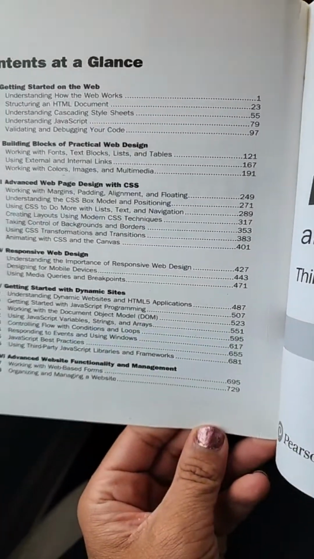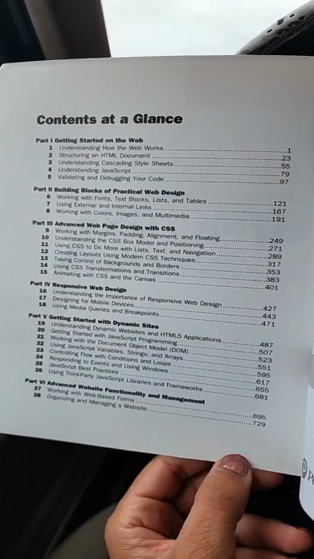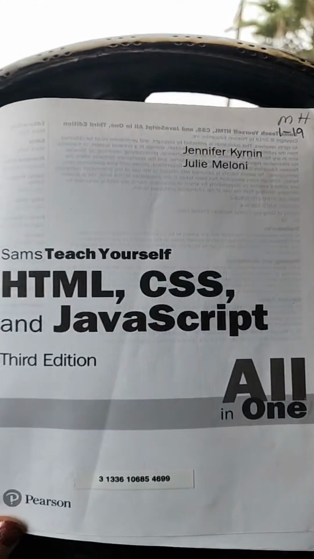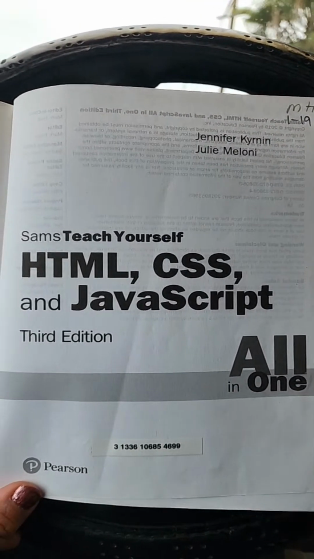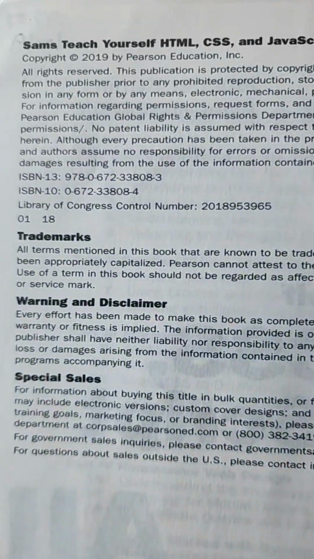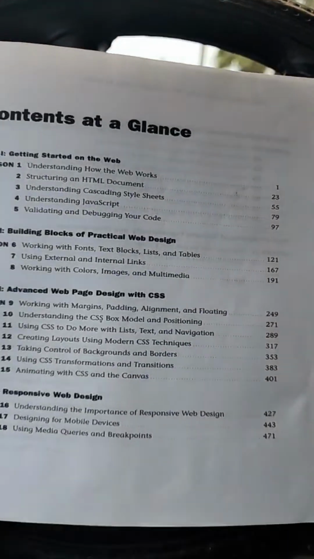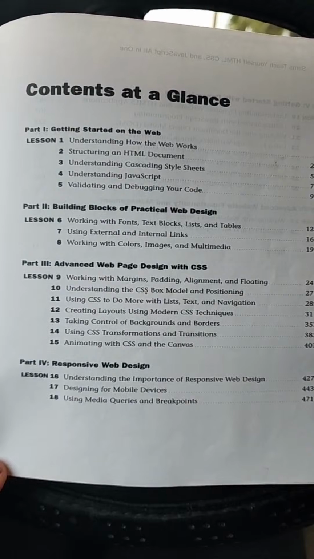Here's the contents. Here's the title page. Here are the ISBN numbers. Here's the contents at a glance.